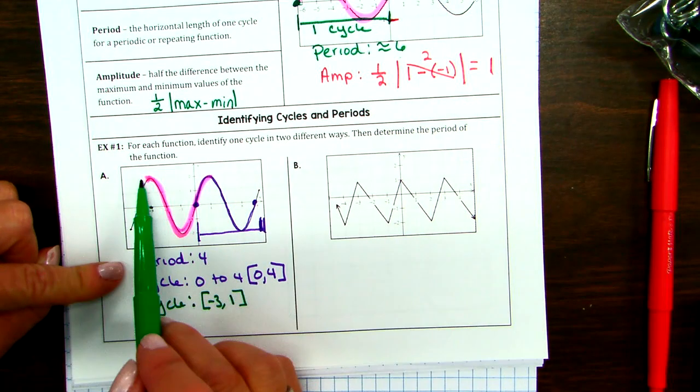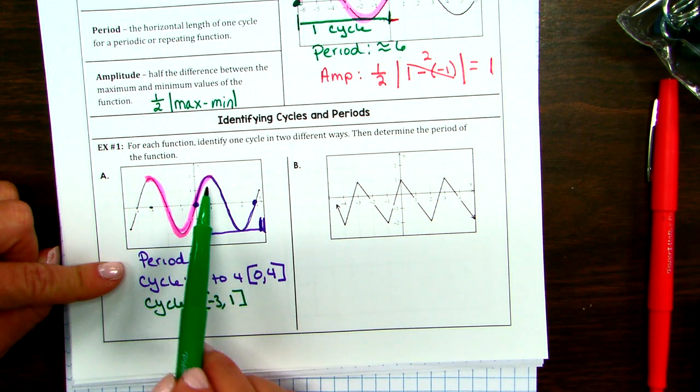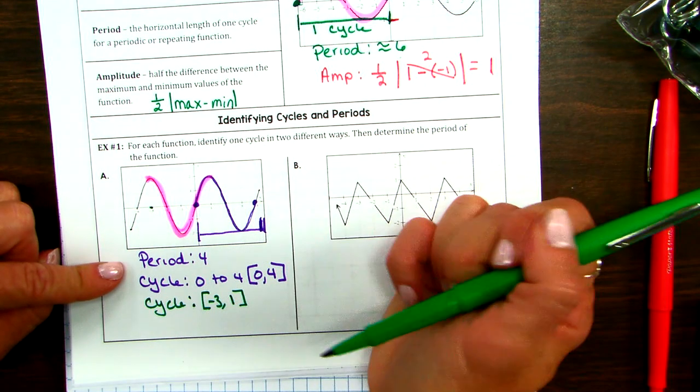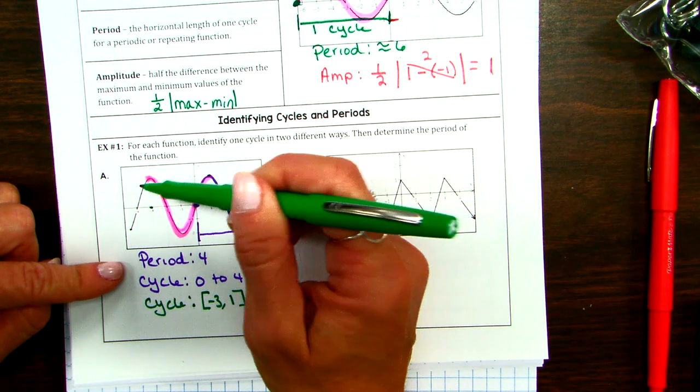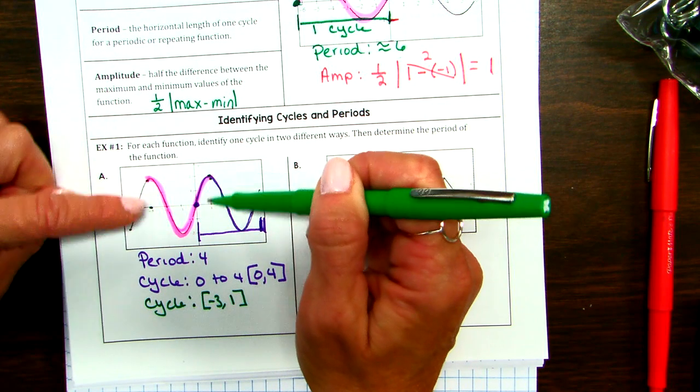So you can see I even have a different shape there. It almost looks like a V versus like a blah, blah, blah. You know what that is? But I started and ended at the same place. I used the exact same.